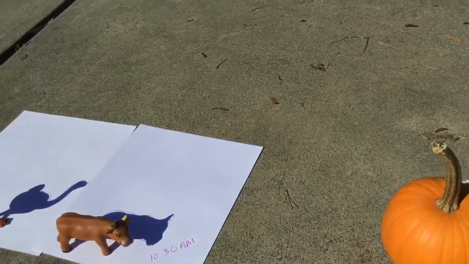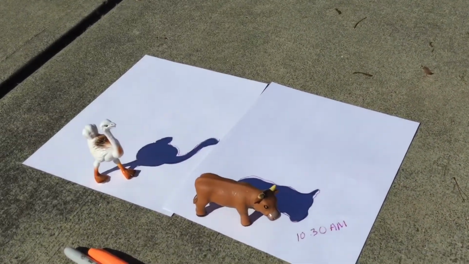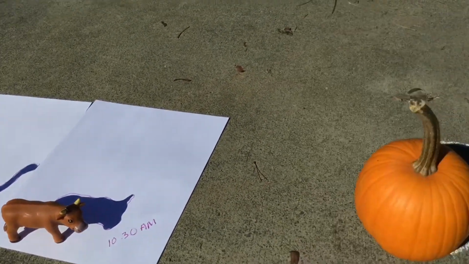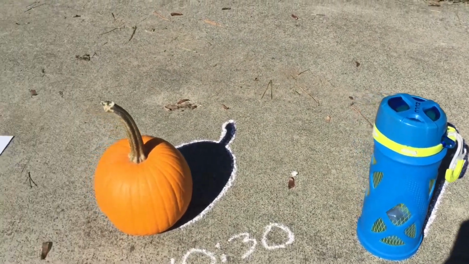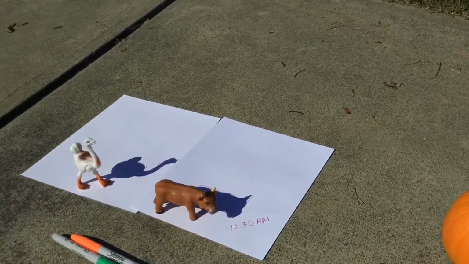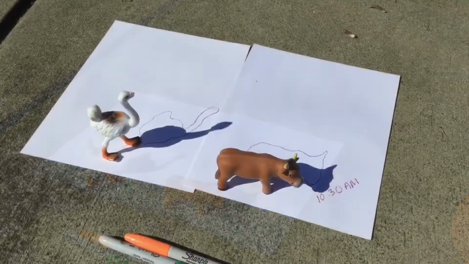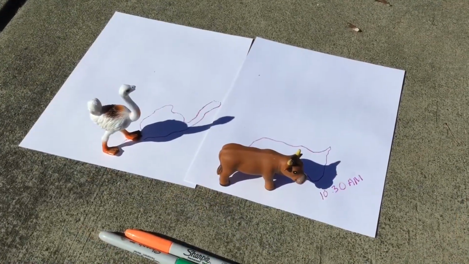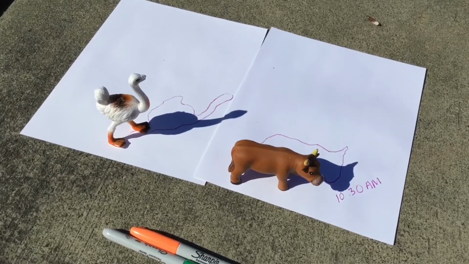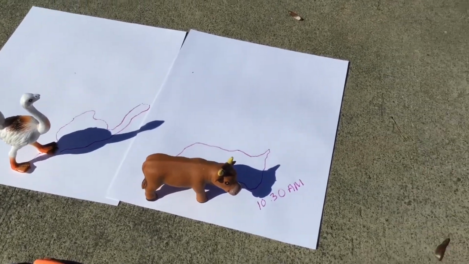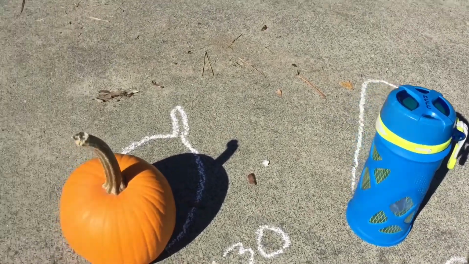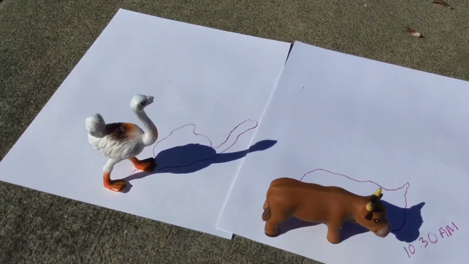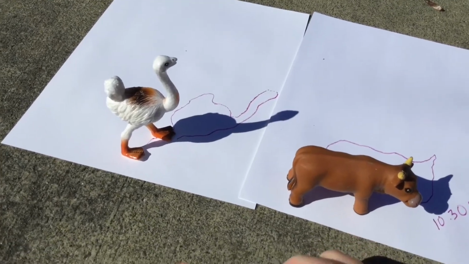Okay, now that I have drawn my shadows at 10:30 in the morning, I'm going to leave my toys and my objects right here, and I'm going to come back in a few hours to see if the shadow shape changed. I'm back. It's been 2 hours, and look at how the shadow has changed. I'm going to document my results. I'm going to write down the time.